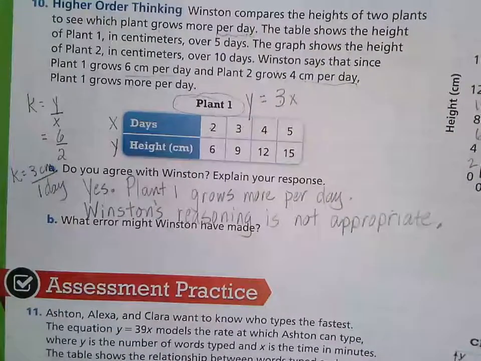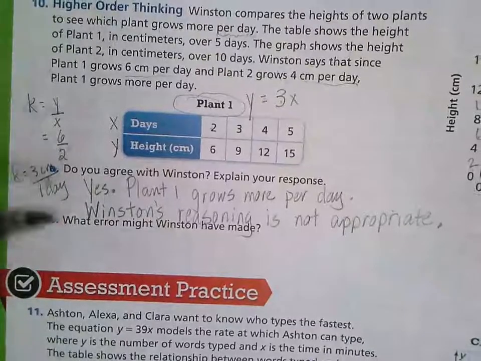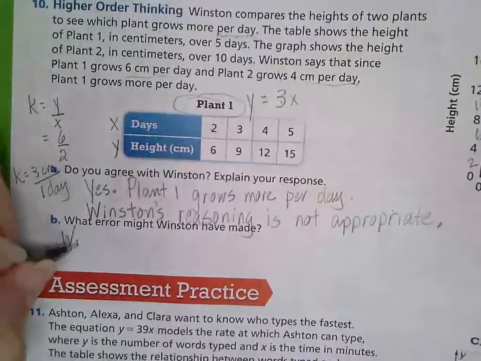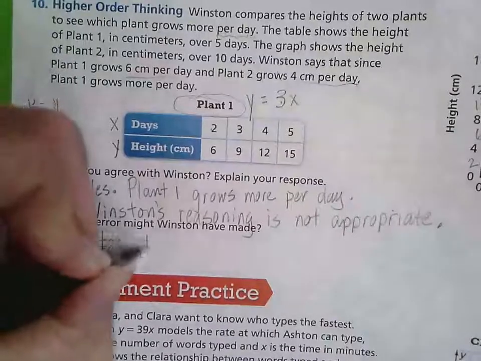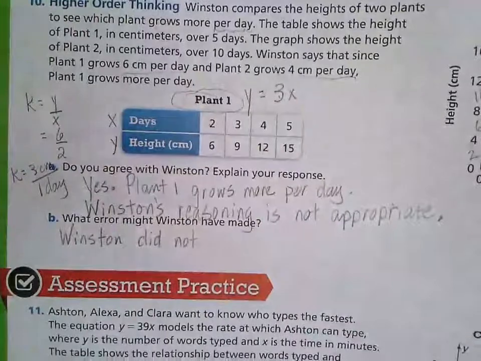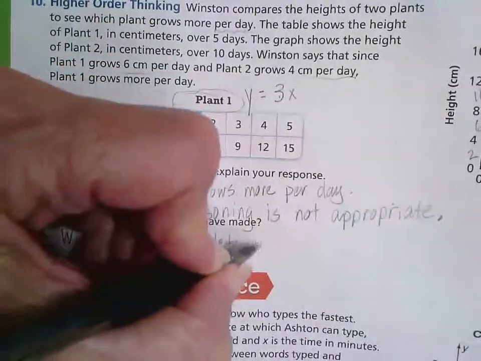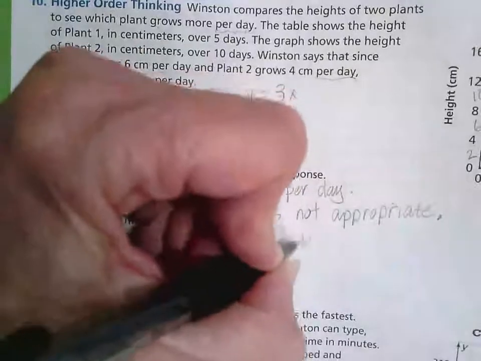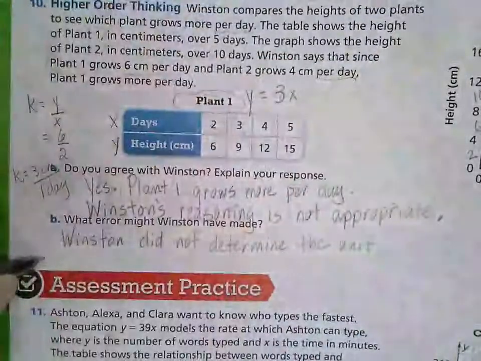What error might Winston have made? Winston did not determine the unit rate, or the constant of proportionality.